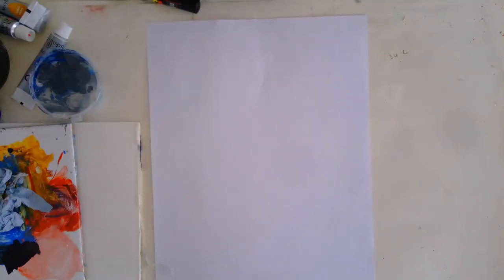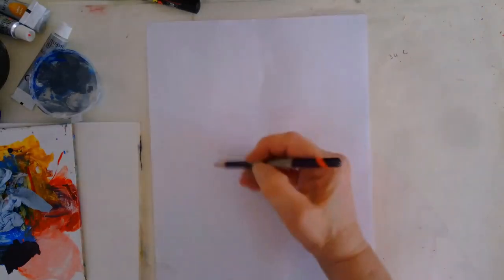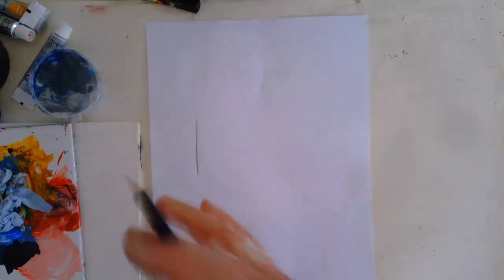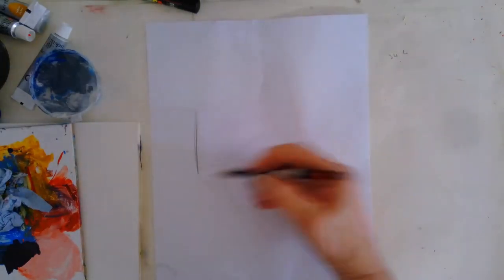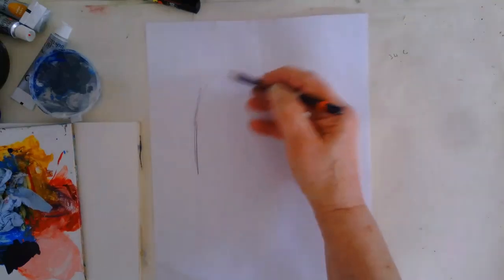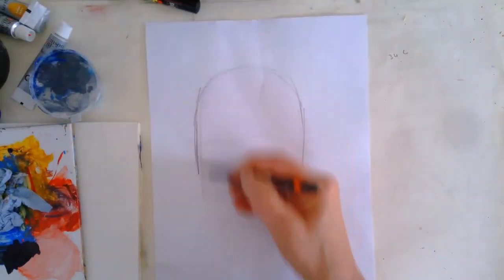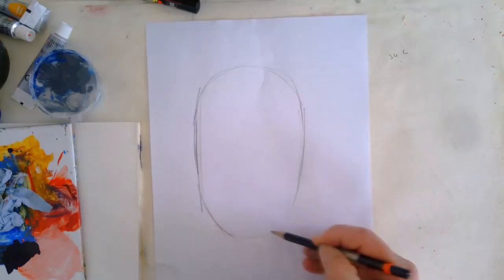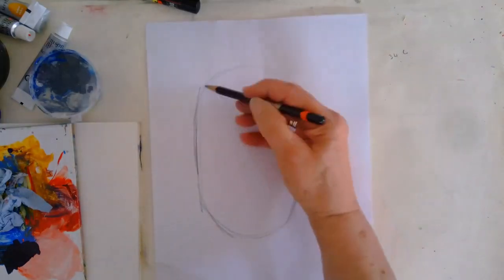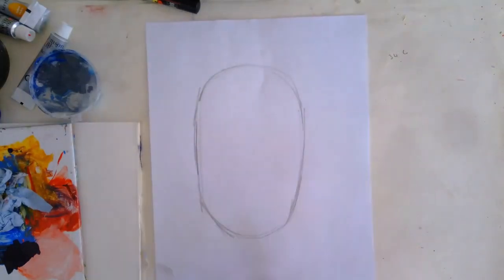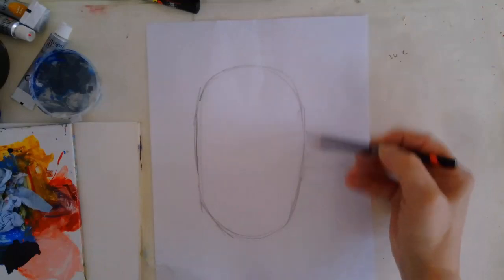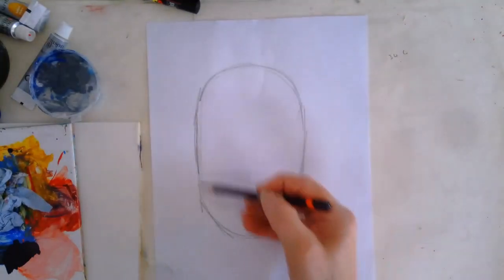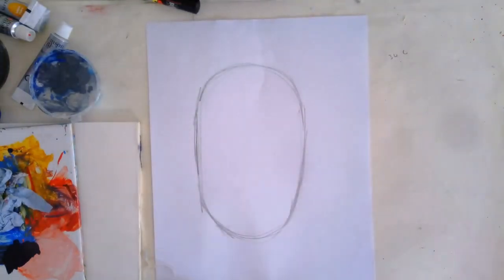So, like we did the sheep a few years ago, I'm going to start off, and you want to do this with me, by just drawing an oval shape, sort of like a head shape. Okay, so if you can do that on your sheet of paper. I tend to do a couple of parallel lines and then just put a curved top and bottom.